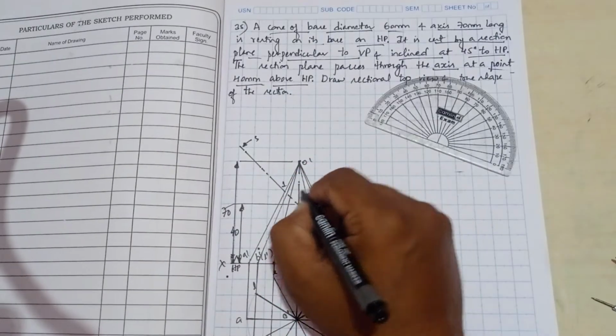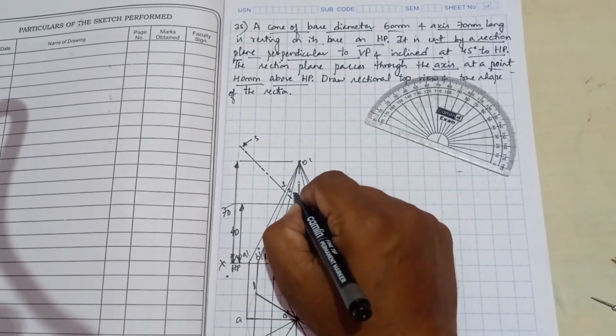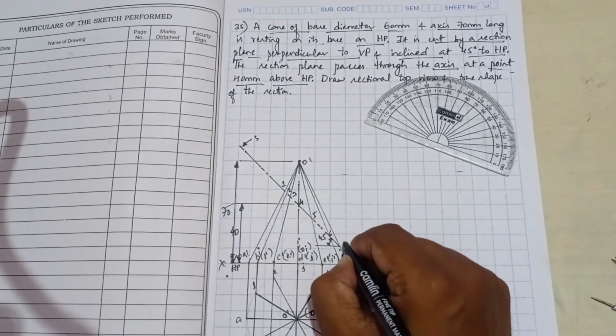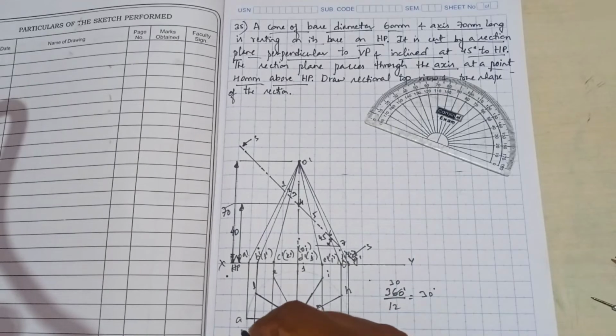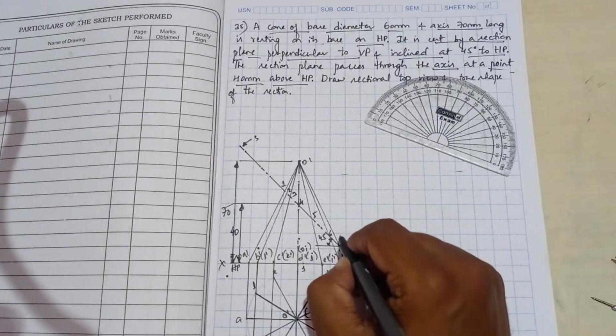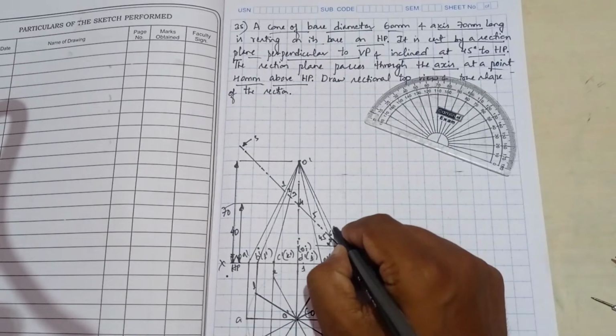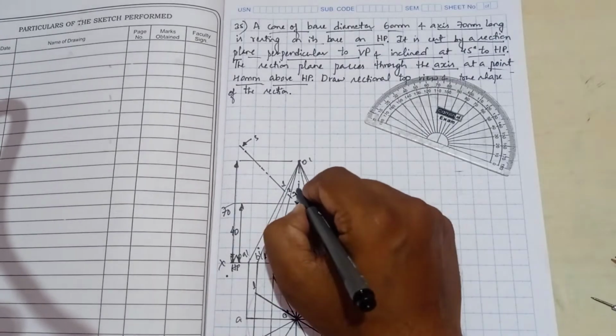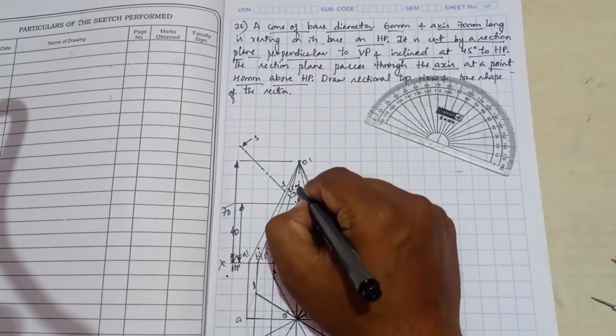This is 1, this is 2, this is 3, this is 4, 5, 6, 7. This is 7. And then in the back side also it is cutting, so this is 8, 9, 10, 11 and 12.